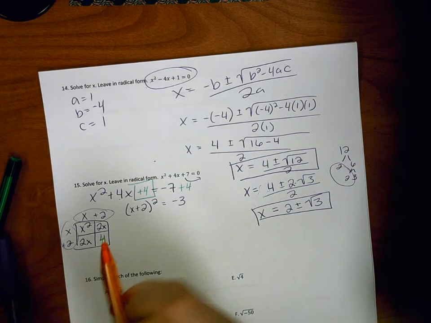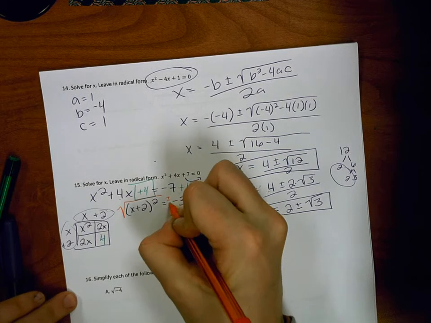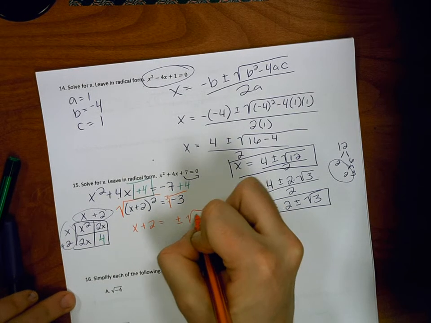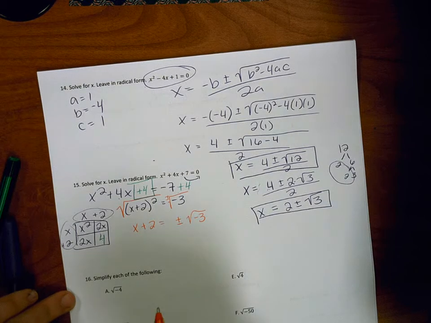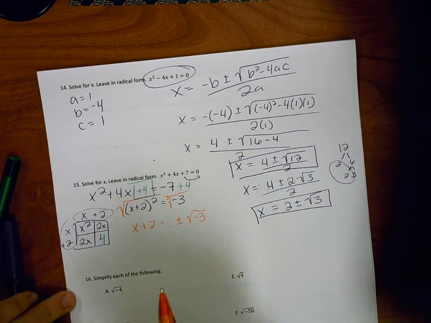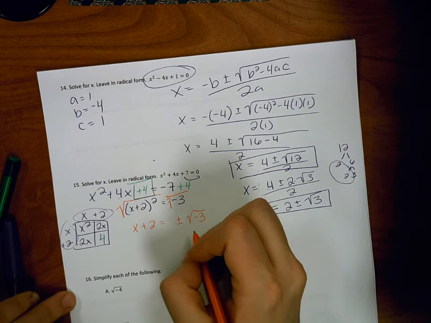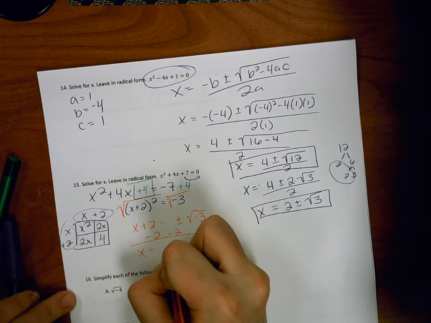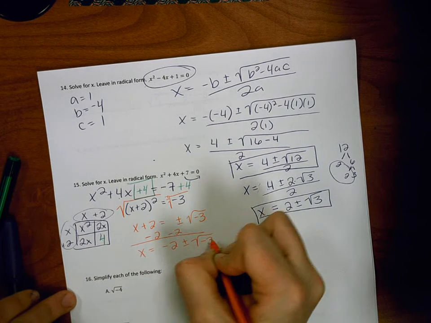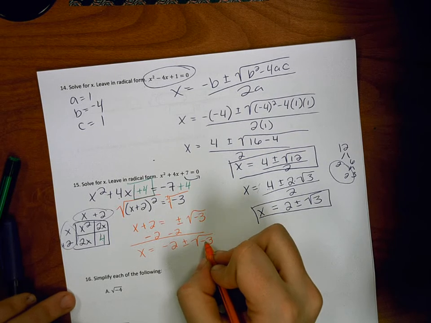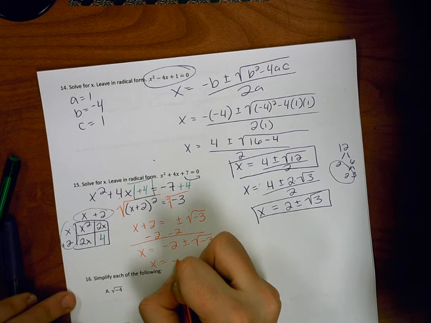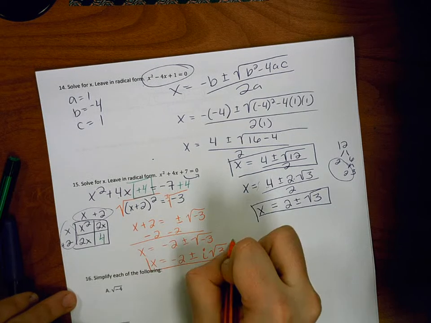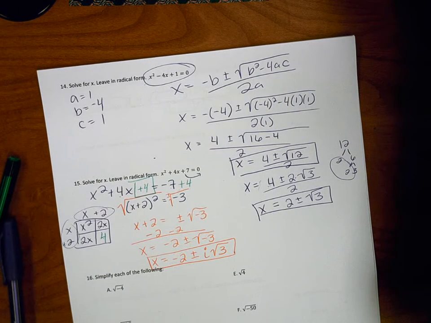I can use square roots to solve. So I get x plus 2 equals plus or minus the square root of negative 3. That can be simplified a little bit more because I have a negative on the inside. I'm just going to go ahead and do that at the end after I subtract my 2 from each side. Remember I said that this could be simplified more. The negative means I can bring an i out to the front. So my answer would be negative 2 plus or minus i root 3. That's my answer.